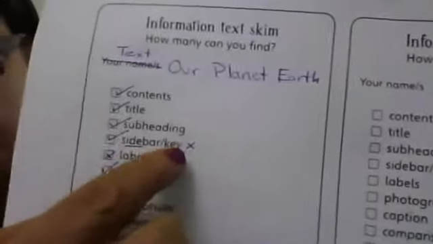So how are you going? Have you ticked all these things on your list? Tick, tick, tick, tick, tick. Oh, one cross there where we've got labels, and also I put a cross over here because although there was a sidebar, there wasn't a key. Okay, and what about a map? It's the next thing on our list.